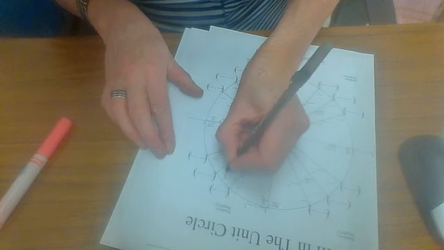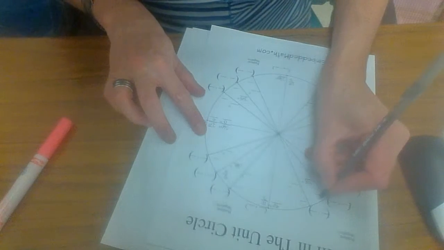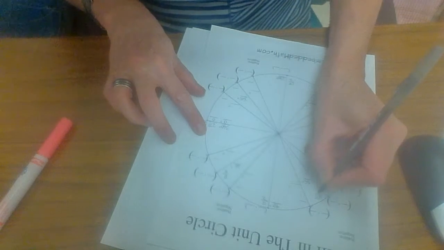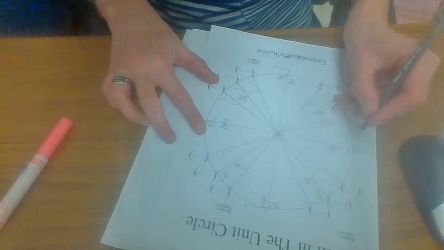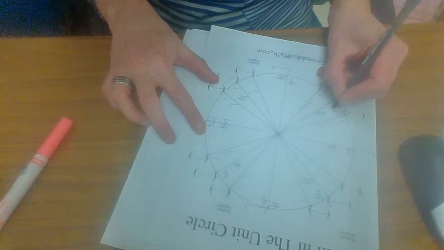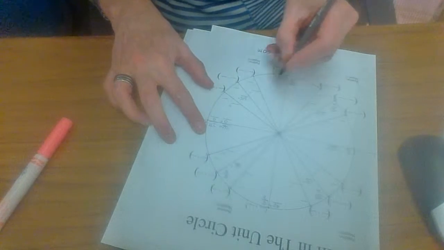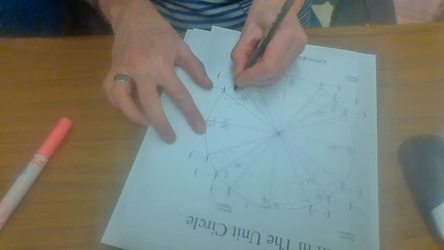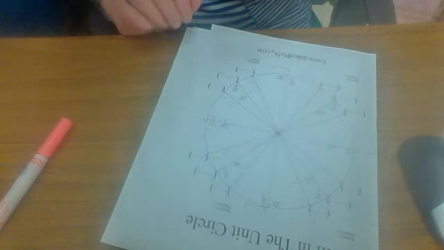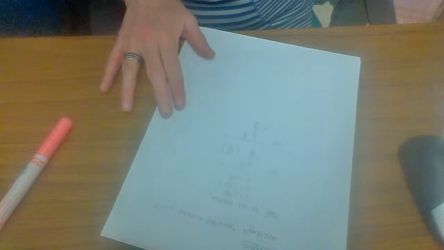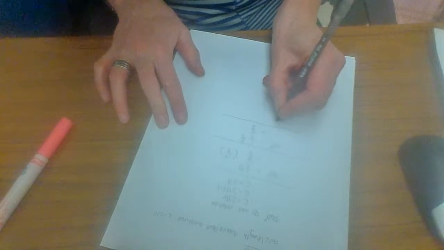And now let's do these in increments of pi over 4. So this is 1 pi over 4, 2 pi over 4, 3 pi over 4, 4 pi over 4, 5 pi over 4, 6 pi over 4, 7 pi over 4, 8 pi over 4.